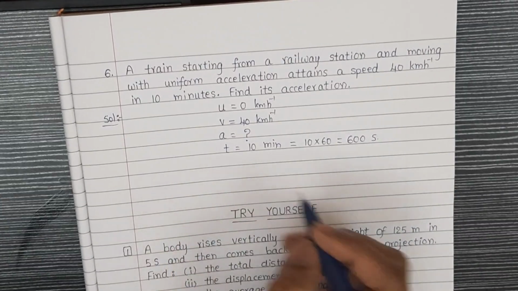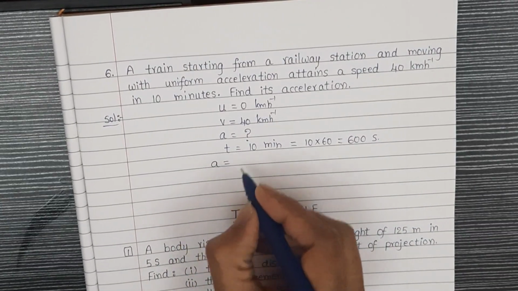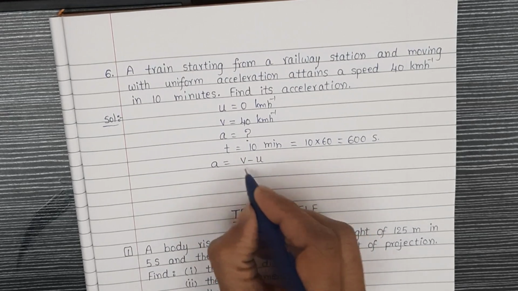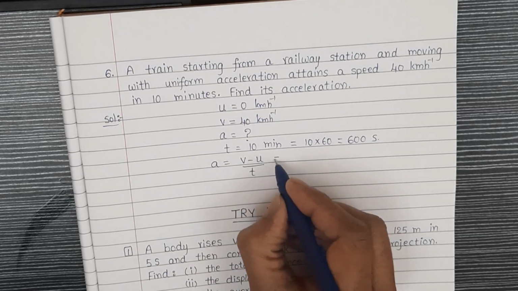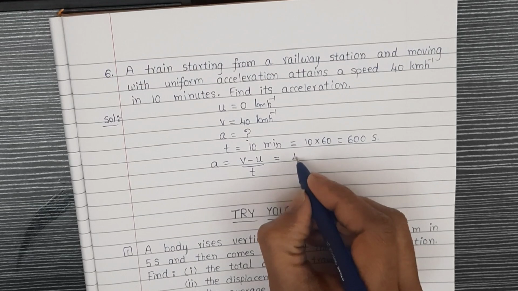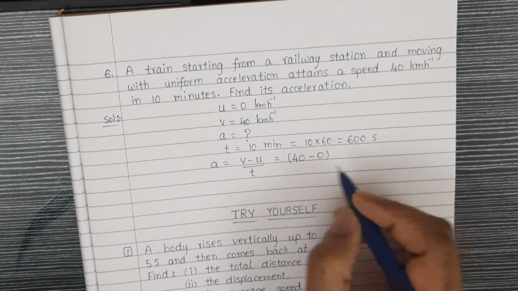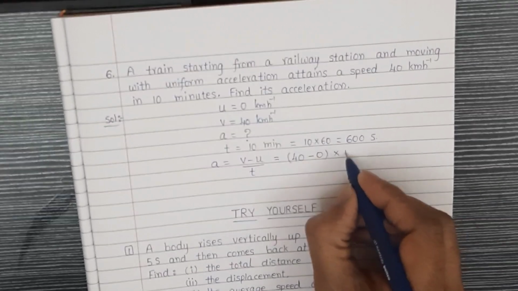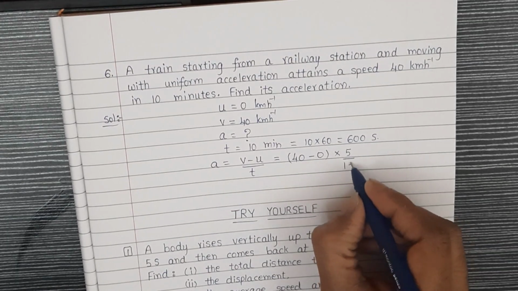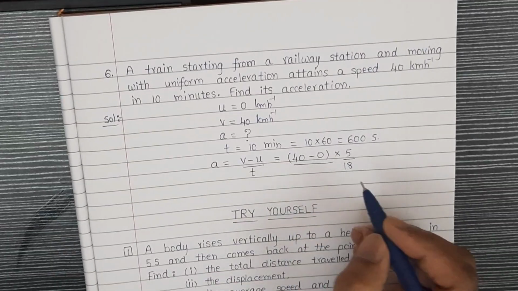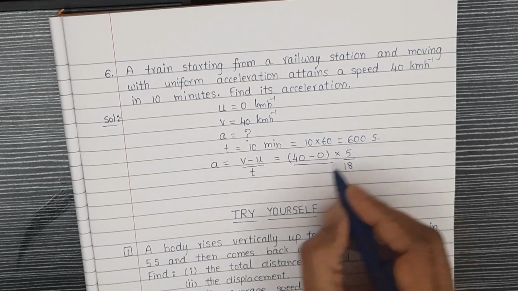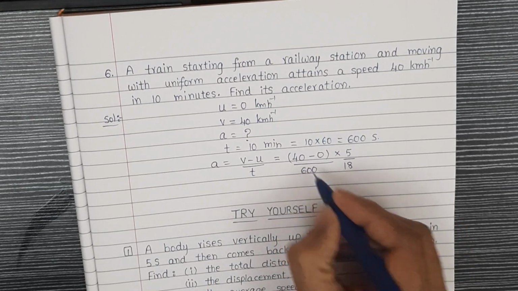Apply the relevant formula for acceleration, which is change in velocity, v minus u by t. That will give you v is 40, u is 0. Again you might wonder, kilometer per hour. I am converting here again like in the previous question to make the calculation easier. Time is again 600 seconds.